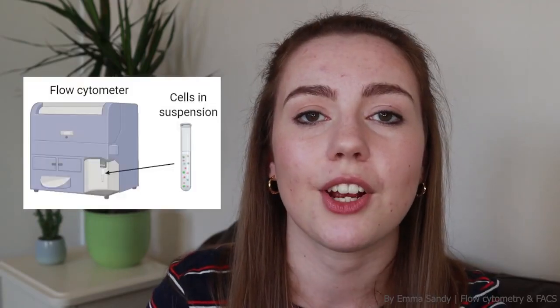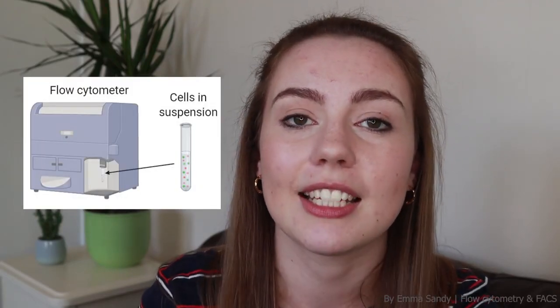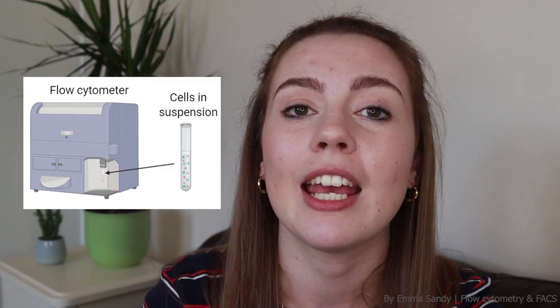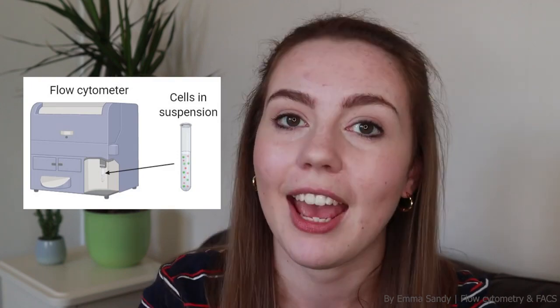Flow cytometry is a way that biologists are able to analyse and count cells. It's super handy for immunologists to be able to study immune cells, but it can be used to study a lot of things such as the cell cycle, maybe cancer cells, bacterial cells, or even microscopic parasites. So flow cytometers are the machines that do the work. They take a sample of cells that are in suspension and this flows through the machine, hence the name.